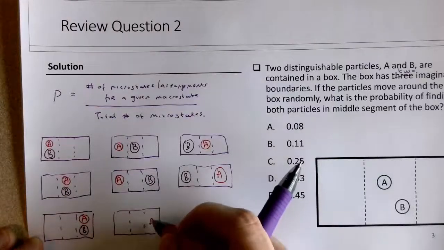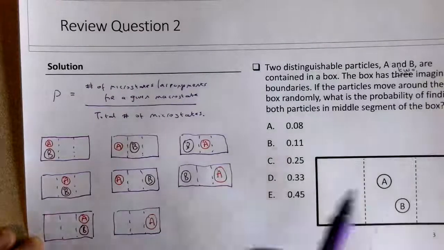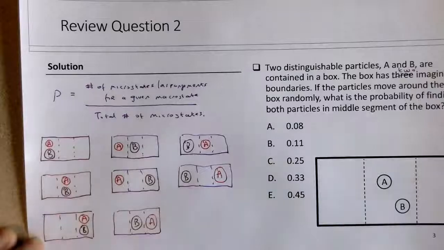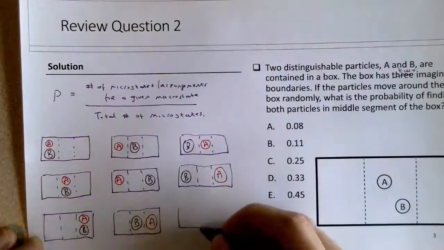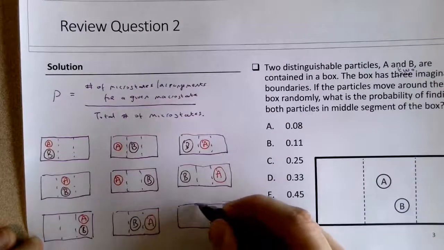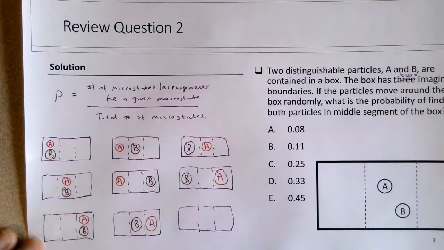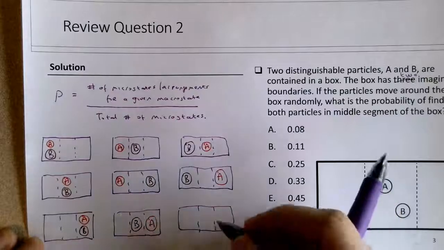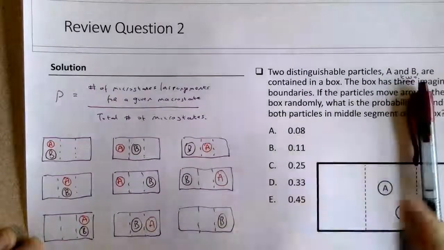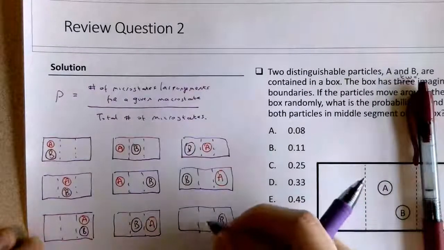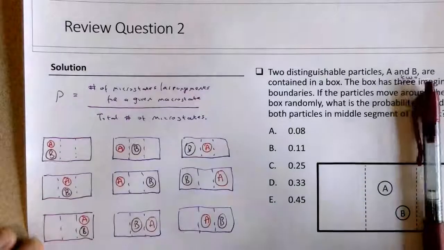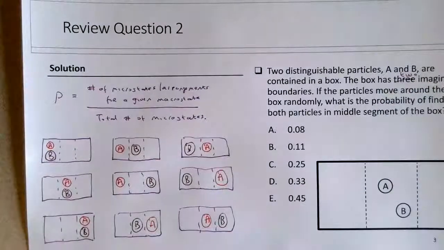So A on the right, B in the middle, and my last possible one is to put B in the right, but put A in the middle. And there are the 9 unique ways in which you can arrange these two particles amongst 3 separate areas.